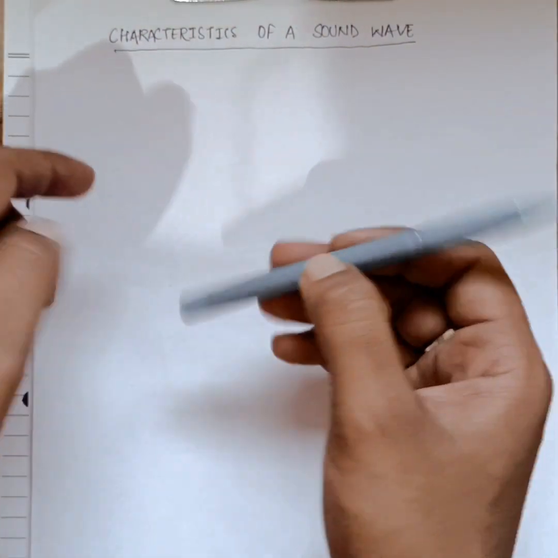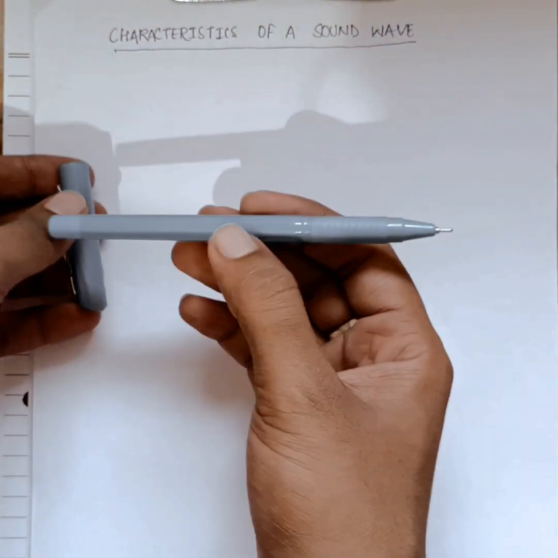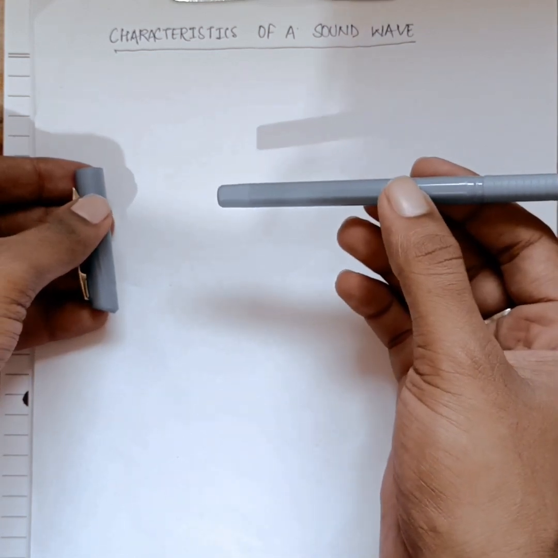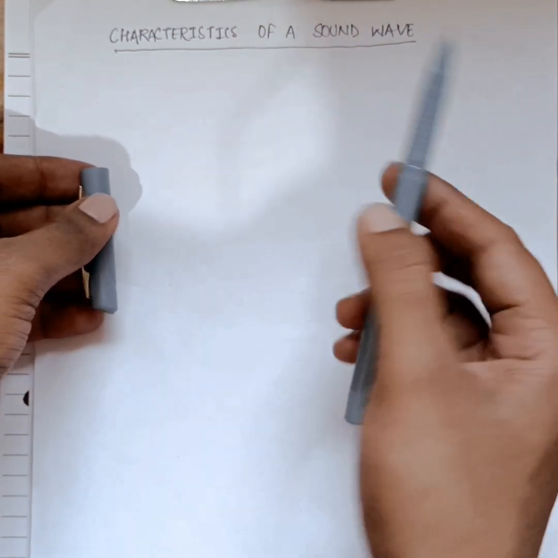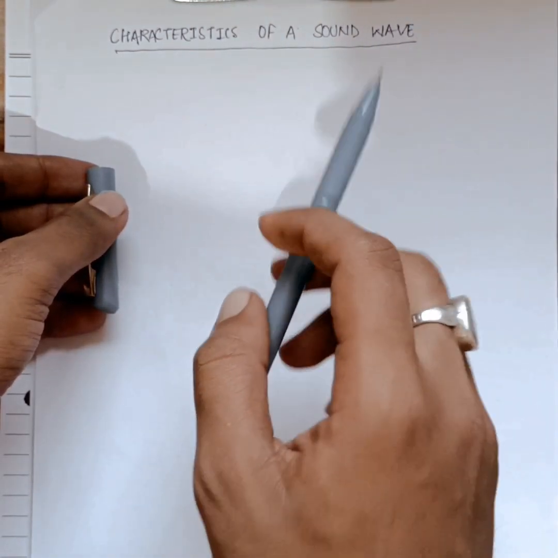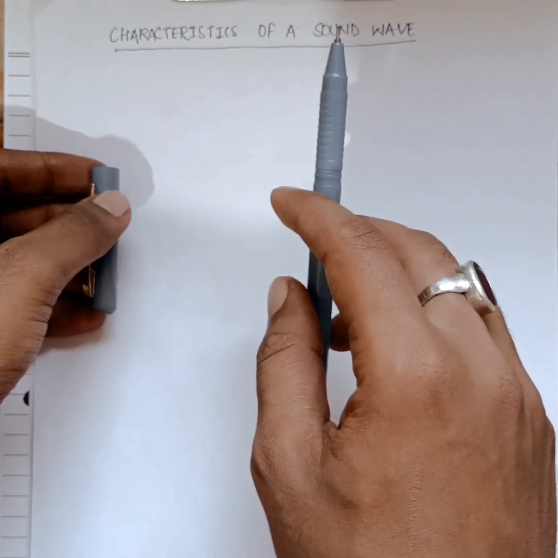And the next thing we studied: if the oscillation of the particle is along the direction of the propagation of the wave, then we consider those waves as longitudinal waves. And we know that sound is a kind of longitudinal wave. So here we will discuss the wave formation of a sound wave.